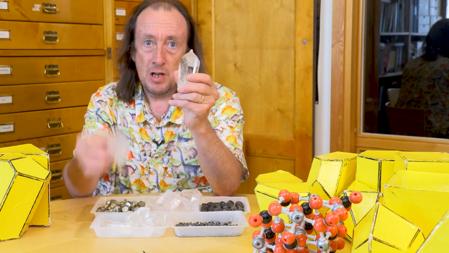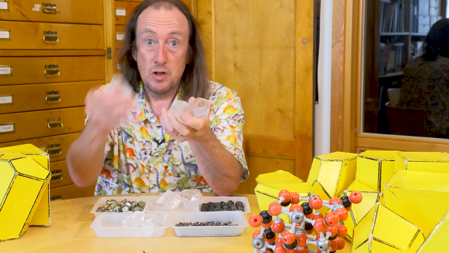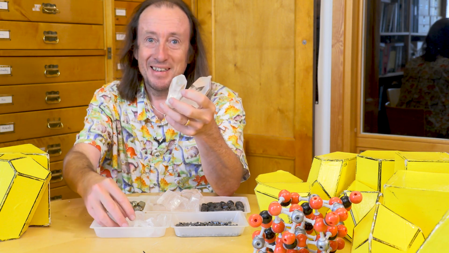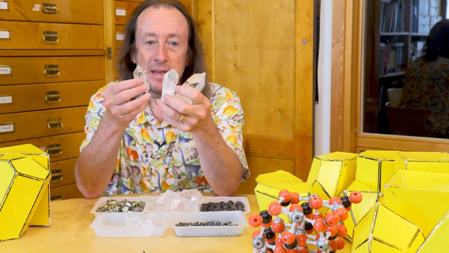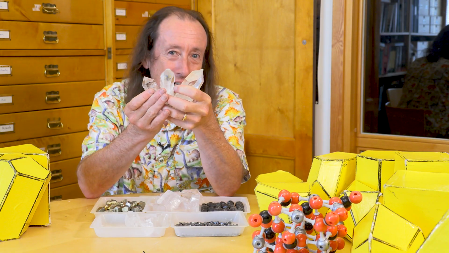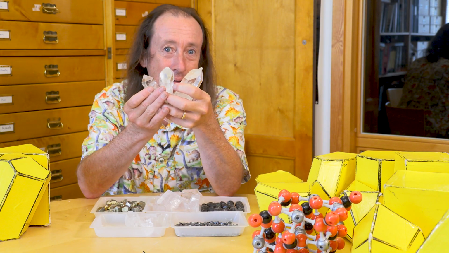Quartz, quartz, more quartz, and even more quartz. These crystals kind of look a bit different, but at the same time, they look similar.